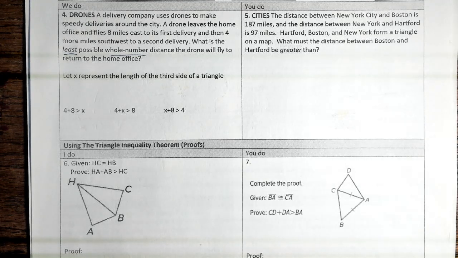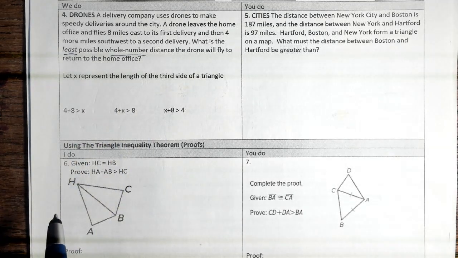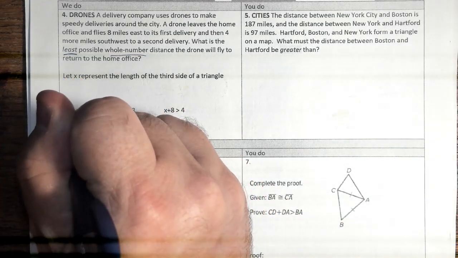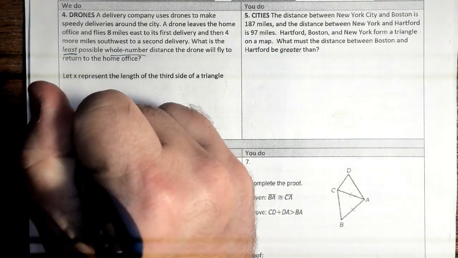It says let X represent the third side of a triangle. All right, so let's see. Looks like all we did here, for this one, it's 4 plus 8, that's 12, which is greater than X. So X is less than 12.